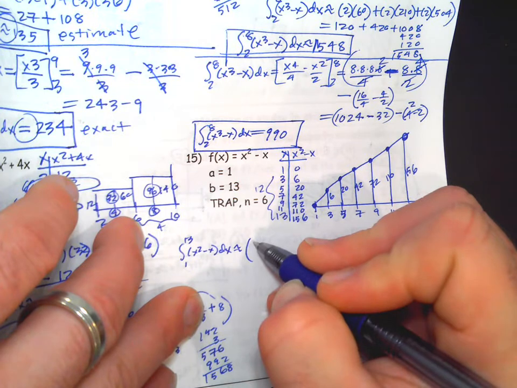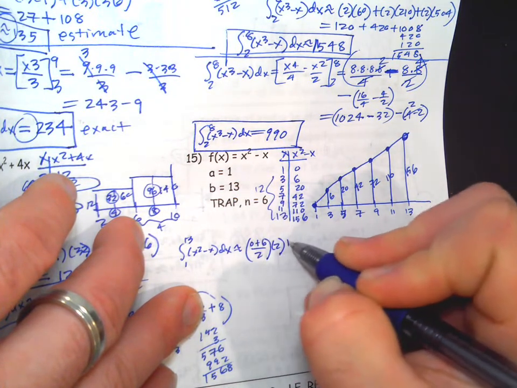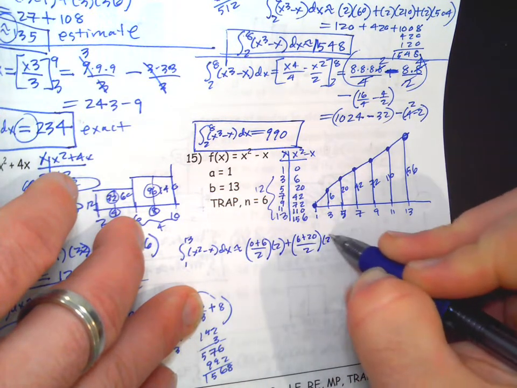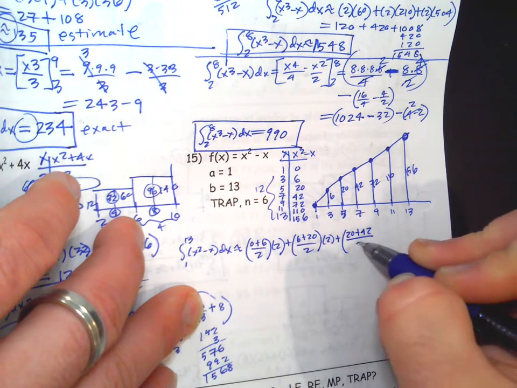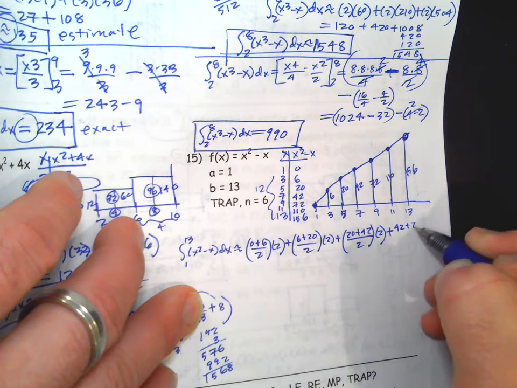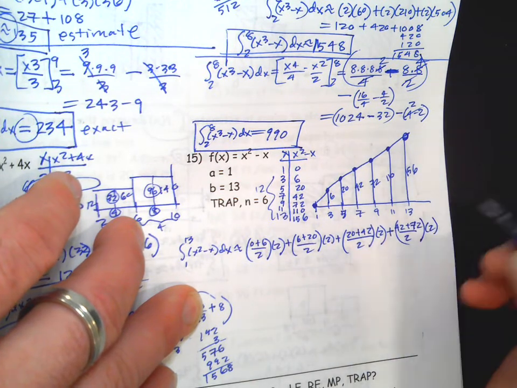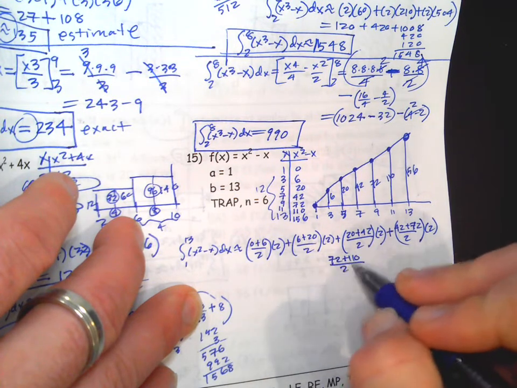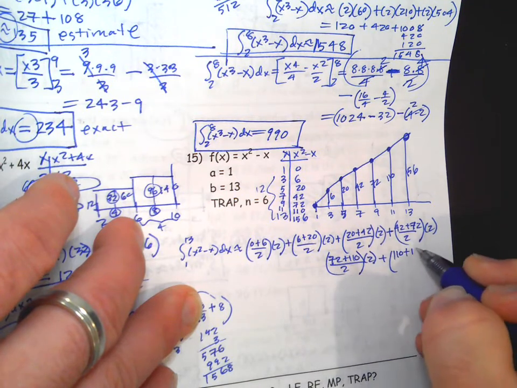Okay, average of the bases, 0 plus 6 times the height. 6 plus 20 over 2 times the height. 20 plus 42 over 2 times the height. For 42 plus 72, 72 plus 110. 110 plus 156.